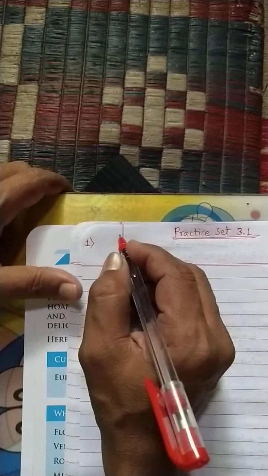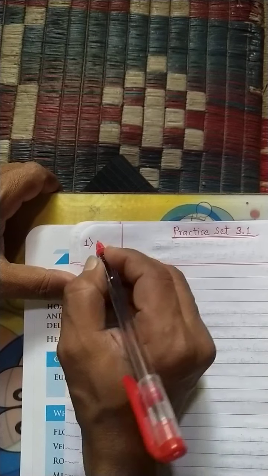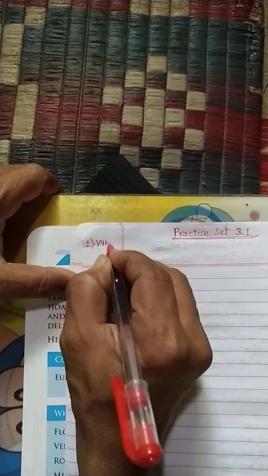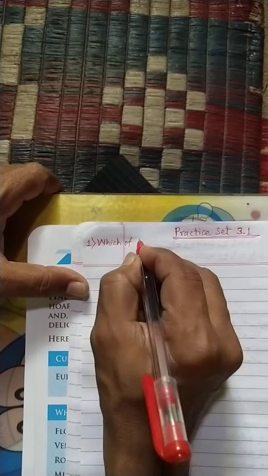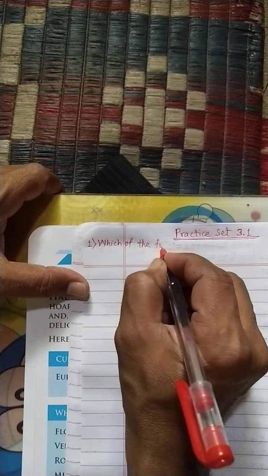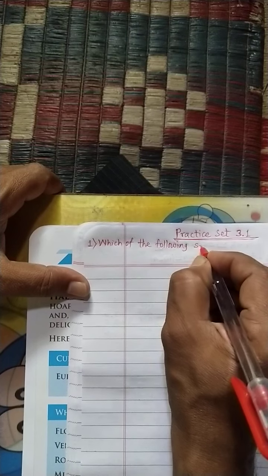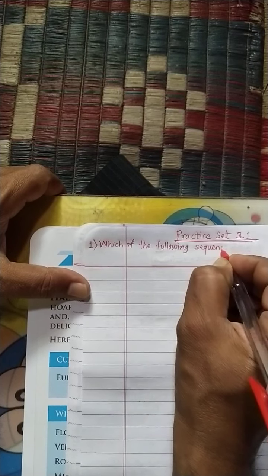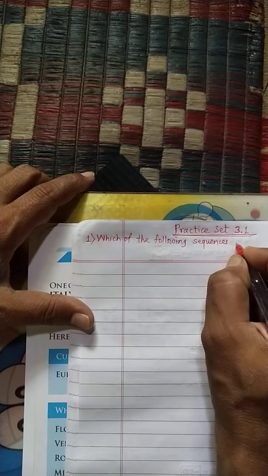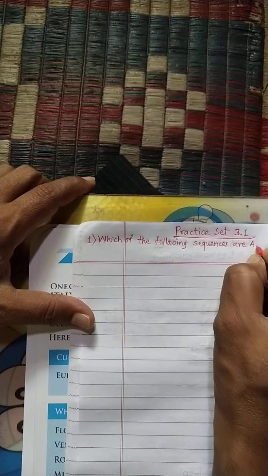which of the following sequences are AP?